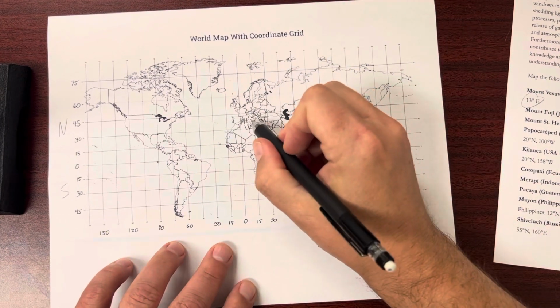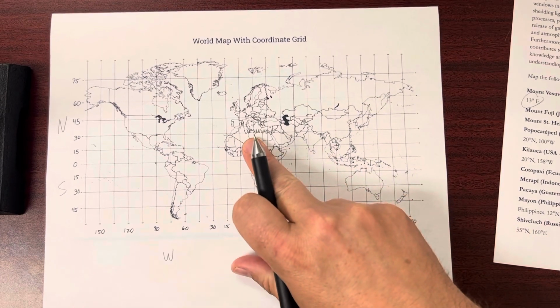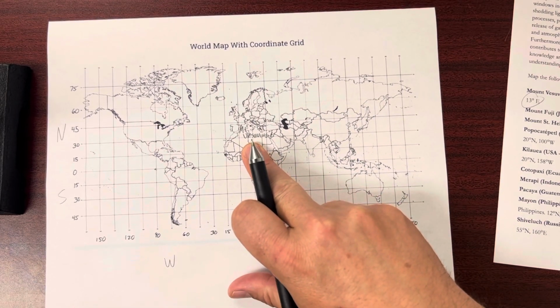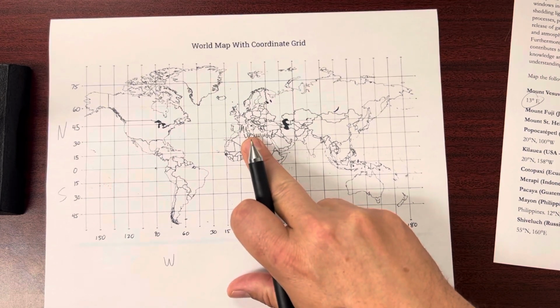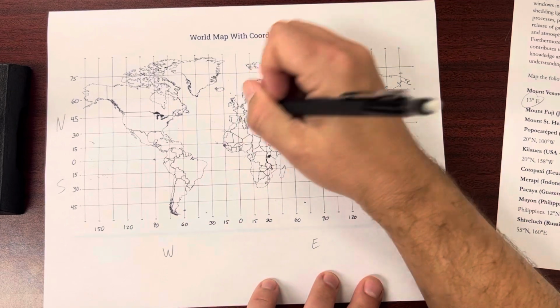Now, it might be a little hard. You might try a pen, or if you have like a colored pen or something like that, that might show up better because there's a lot of lines and printing on here. But as best you can, label each one of those. Let's do another one.